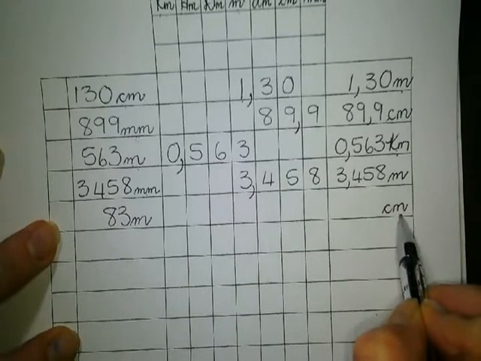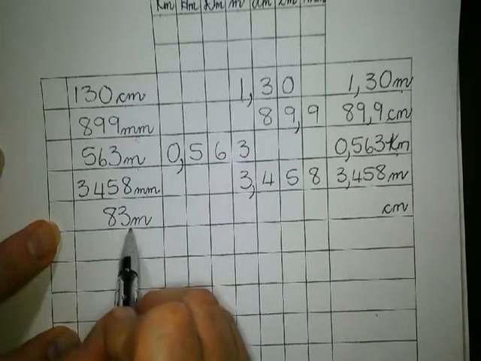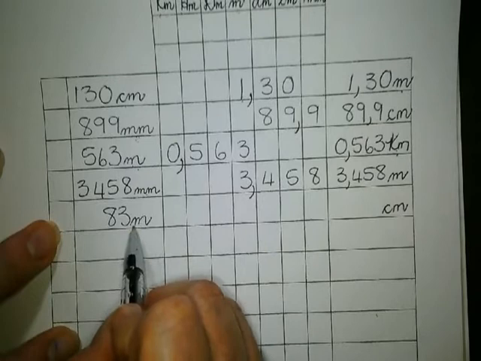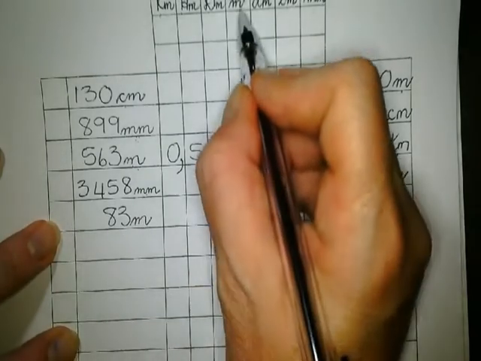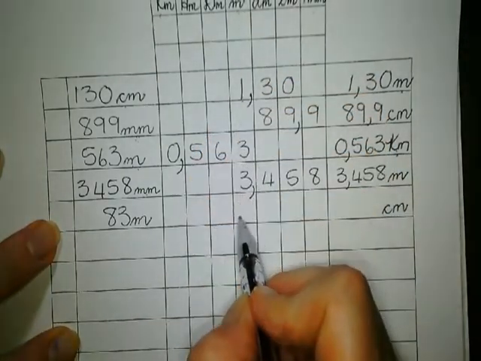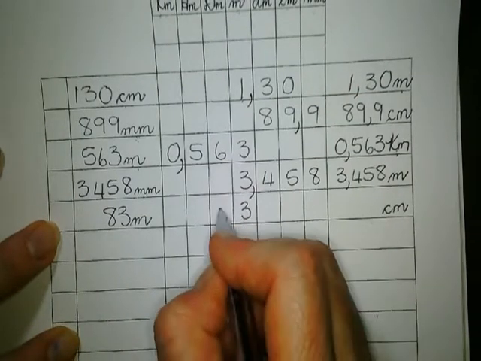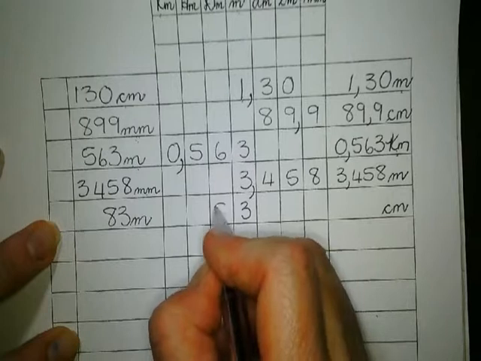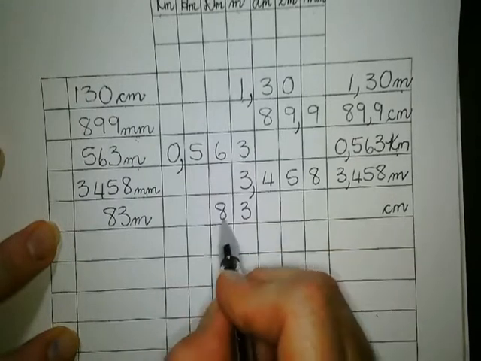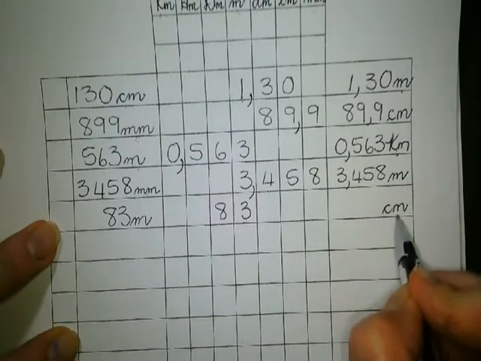Okay, let's have a look what happens with the 83 meters. So there they give us the meter. I'm going to go to the meter column, going down, and I'm starting to write the numbers from the back, or from the right hand side to the left hand side. Okay, now they want us to convert to centimeters.